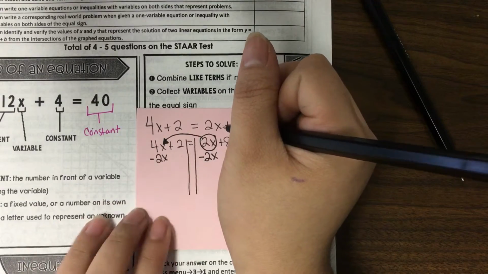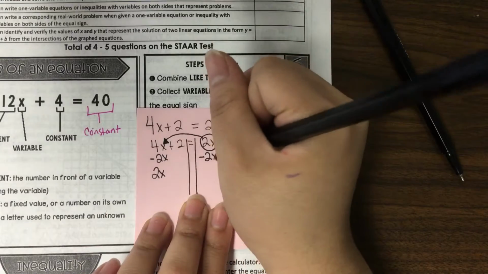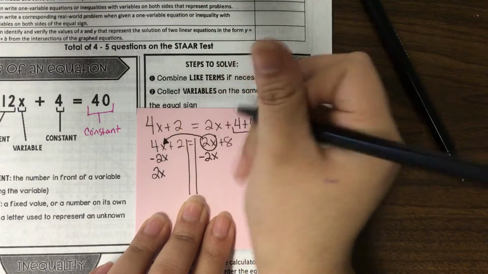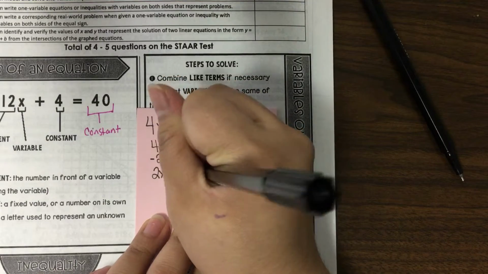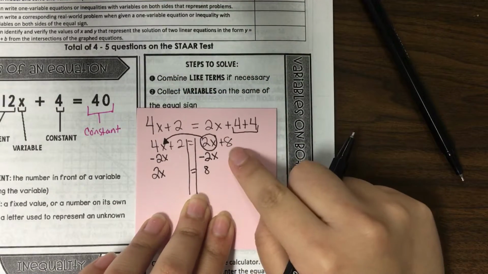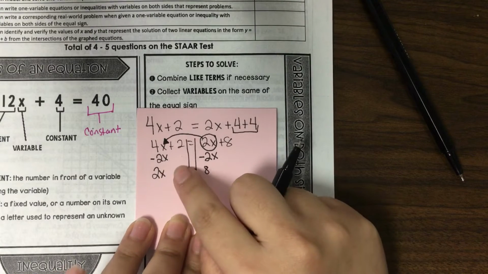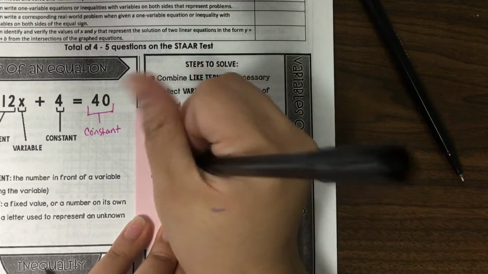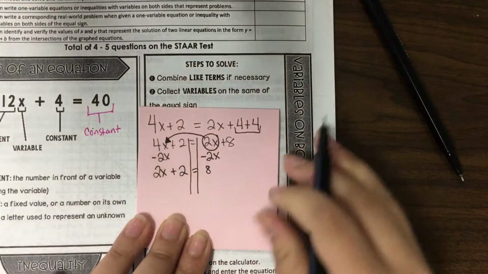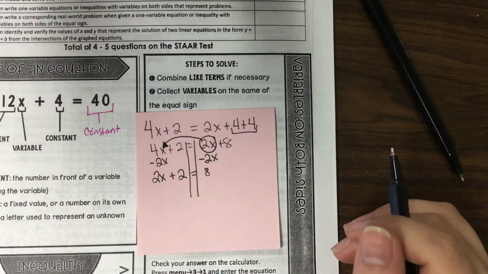So 4x minus 2x is 2x. 2x minus 2x is 0. 0 plus 8 is just 8. So the only thing I have left on this side is this 8. I didn't do anything to it, so I needed to bring it down. And then this side, we took care of the variables. The constant, the plus 2, we didn't do anything to it, so we're also going to bring that down as well. So now, so far, I have 2x plus 2 equals 8.